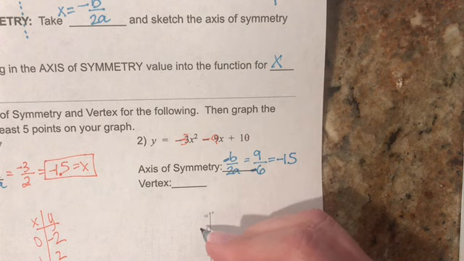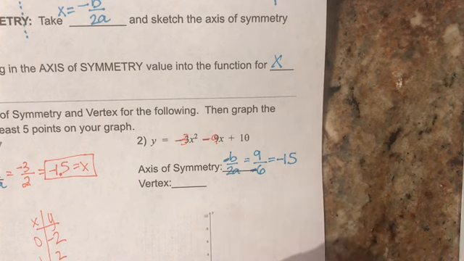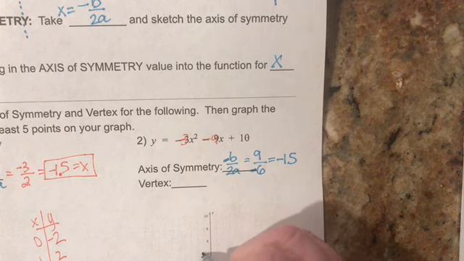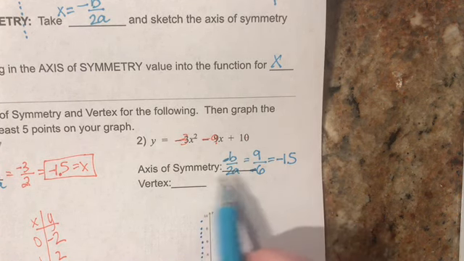So I'm going to go ahead and graph -1.5 again. Make my axis of symmetry. And see, that's labeled right there, axis of symmetry.